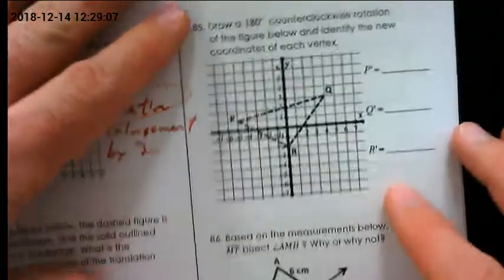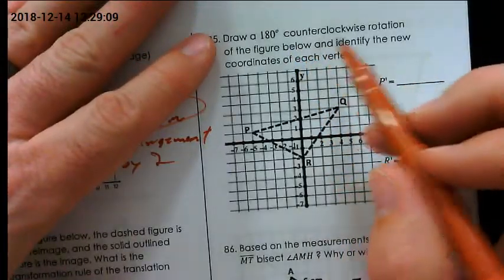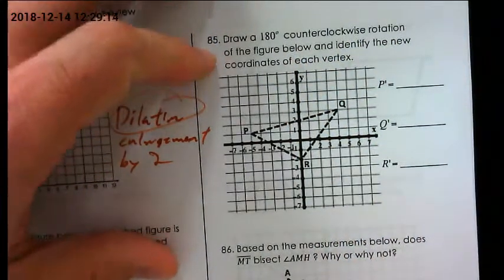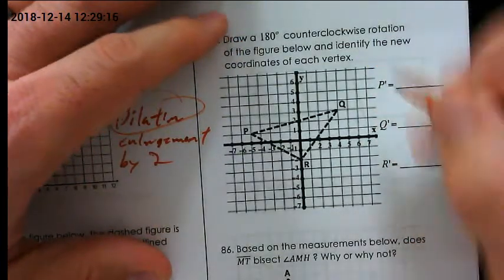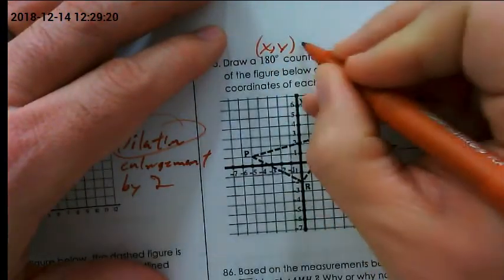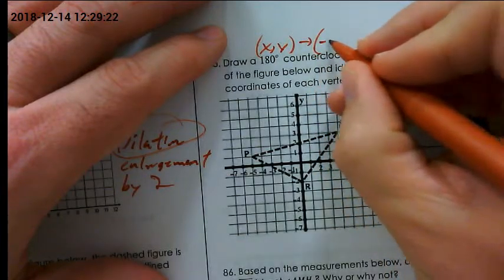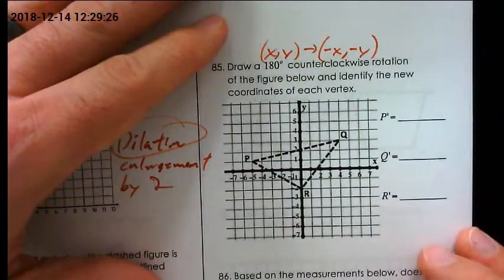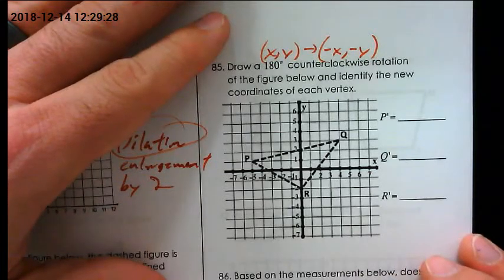And that's it. On 85, draw a 180 degree counterclockwise rotation of the figure below and identify the new coordinates. Again, when you do 180 degrees, what you have to remember about that is the x and y values both get negated. So negative x, negative y. You don't actually have to draw it. I would probably figure out the points first and then draw it.